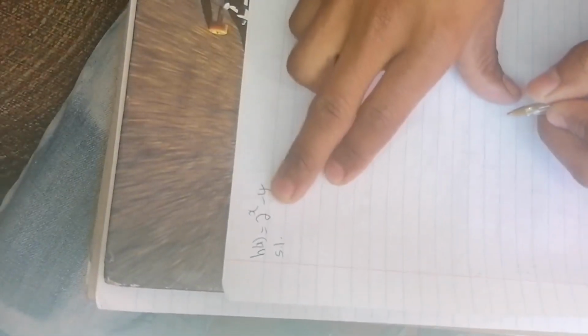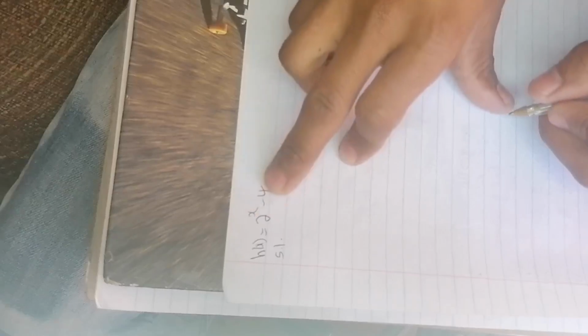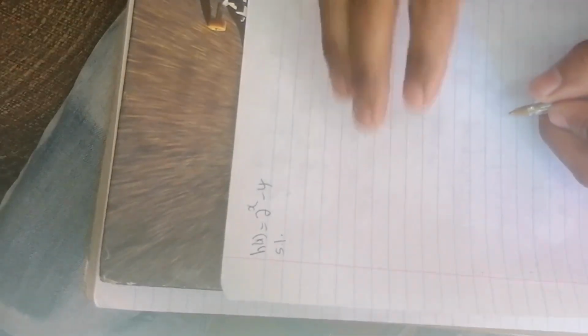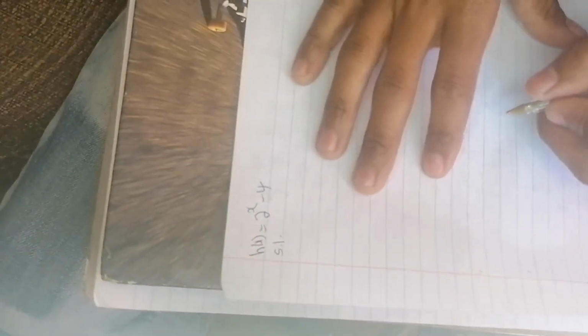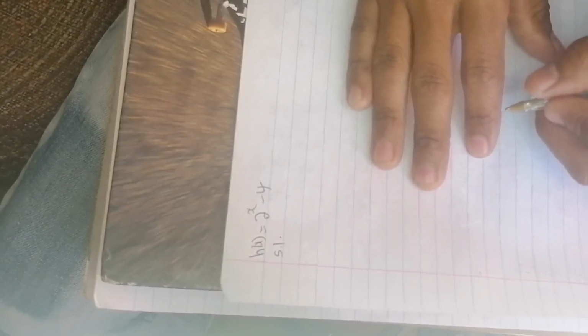Now in question 5, of course, something is given to us: h(x) = 2^x - 4. And immediately, if we try to explain this, this is an exponential function that has some features that we will discuss as we go down into this. 5.1, they say calculate the x-intercept of h.